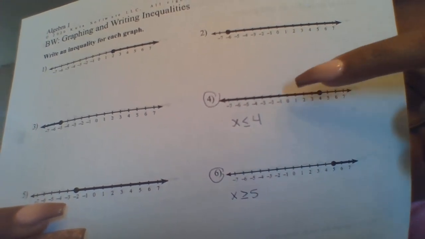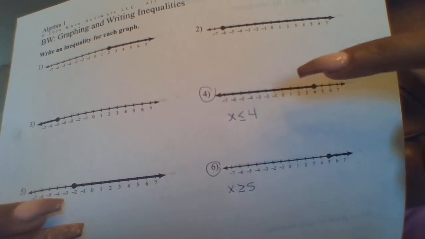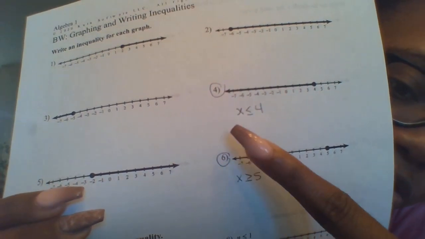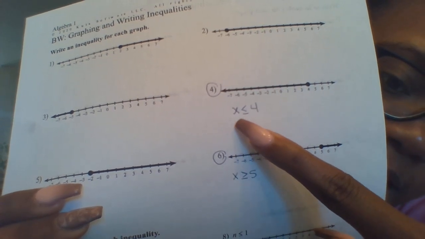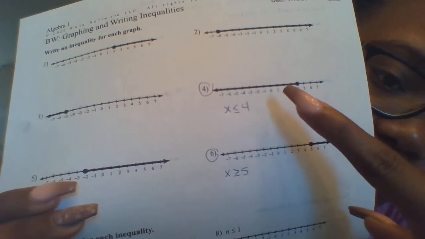Left means we're going less than. All these numbers to the left are less than 4. So our inequality for this graph is going to be x is less than or equal to 4. Again, this line is underneath this inequality because of this closed circle.